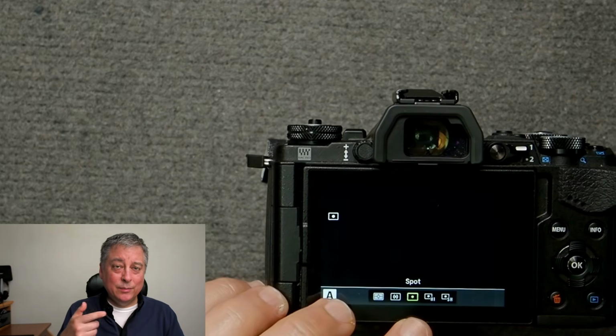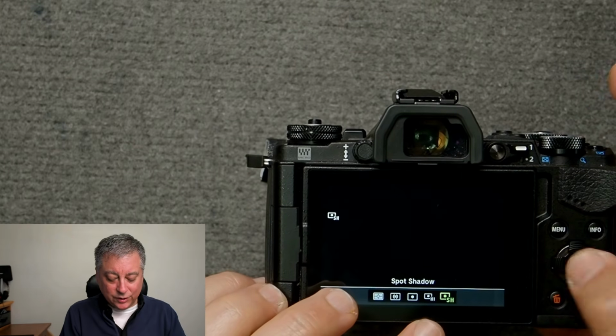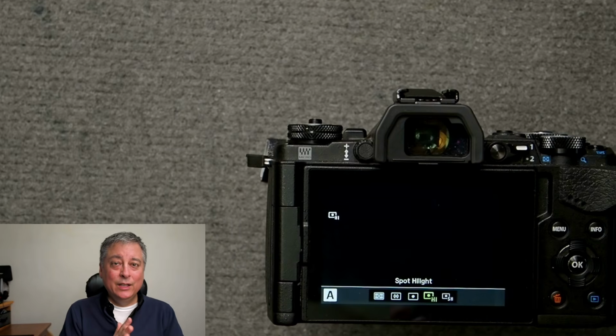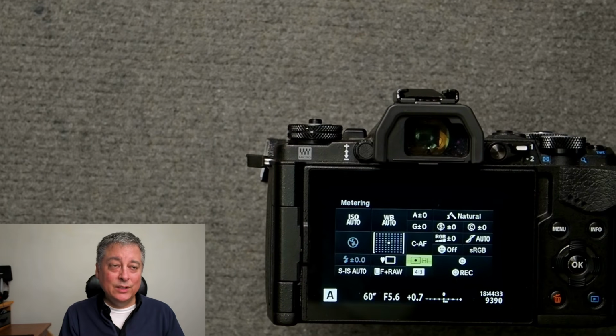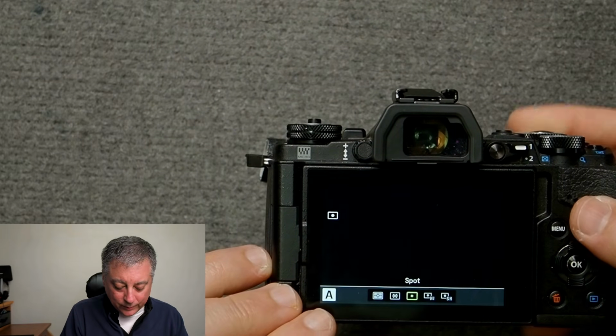That's for more advanced type exposure control. Same thing with spot highlight and spot shadow. These are a little bit more advanced metering modes that can be very useful, especially if you're doing ETTR or exposed to the right or exposed to the left. And I'll do a video on these two modes specifically, talking about using these for ETTR, for example. But for now, just leave this on ESP.